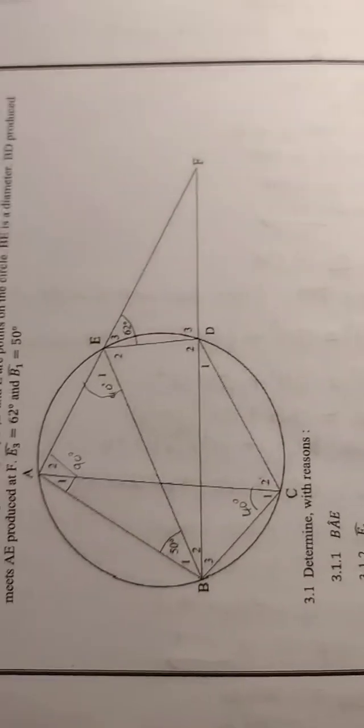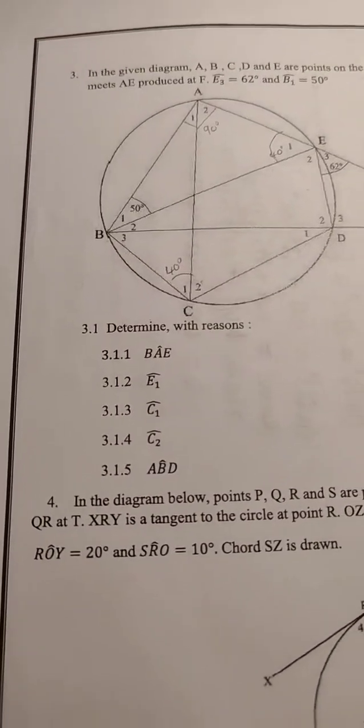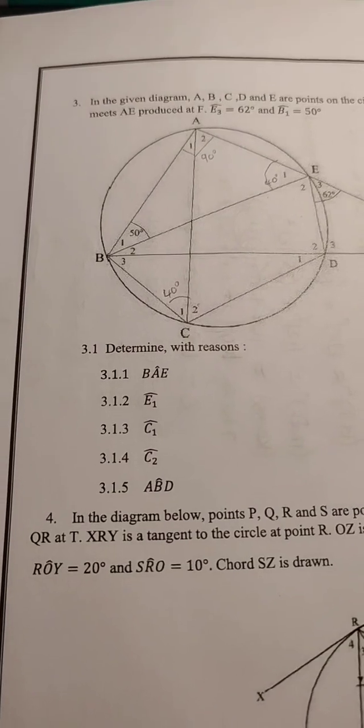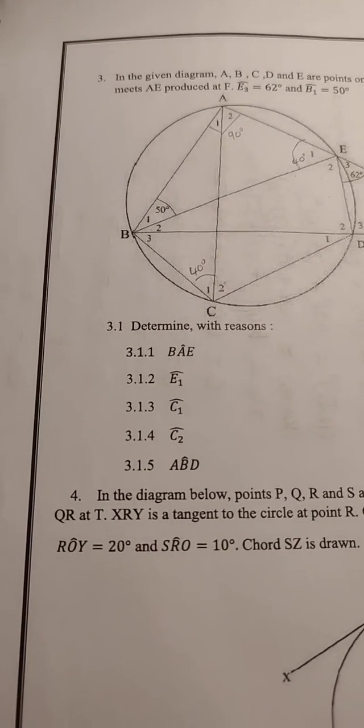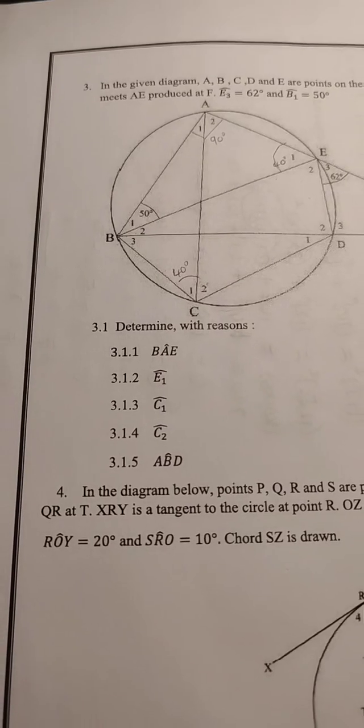Oh, sorry about that, guys. We wanted to get the angle C2, right? So there is angle C2. I guess I was still asking you guys, how do we get C2?